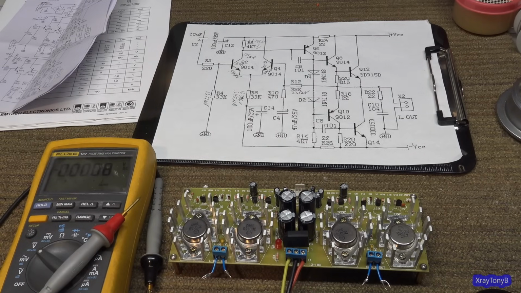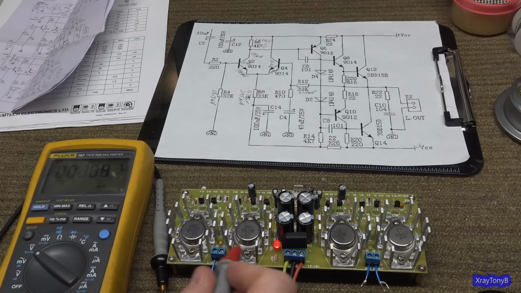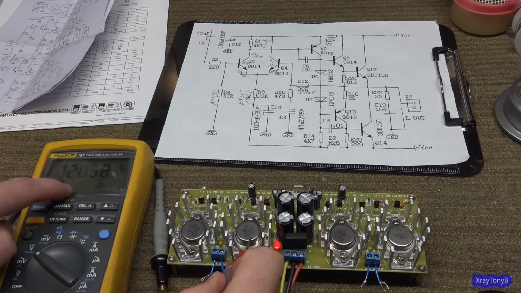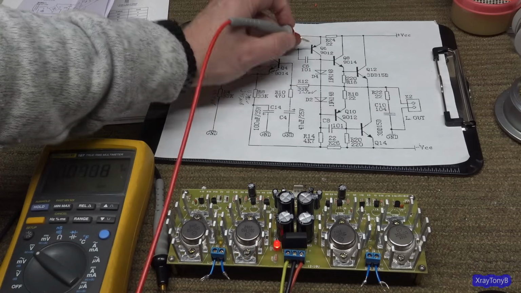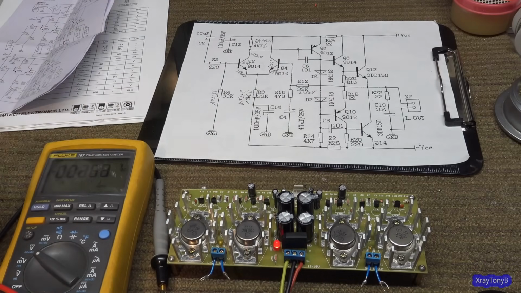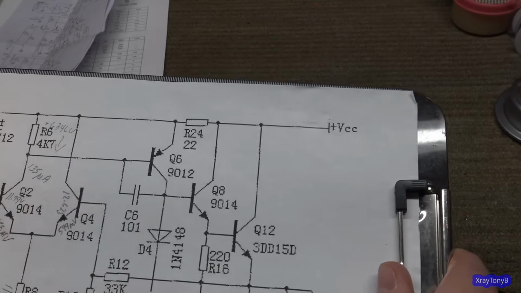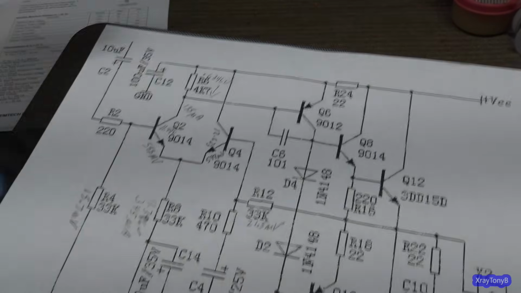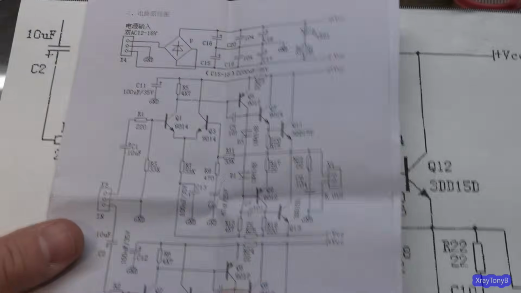Let's get started. Alright, I have this powered up now, and I have it about as close to 12 volts, where we were from the last video part, as we could get it. And we're going to start taking some measurements of Q6. And I think, in addition, that would also be Q5, so it just depends which channel.